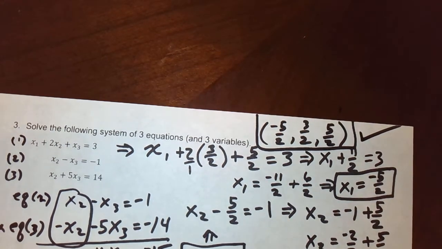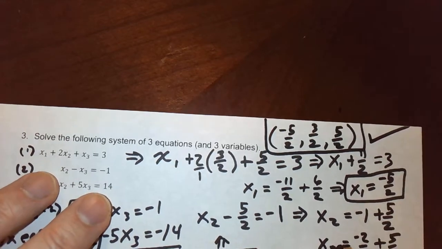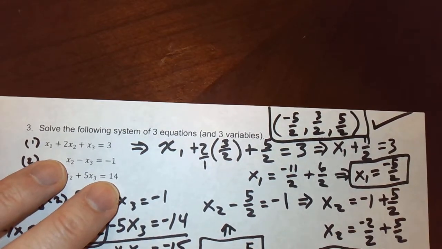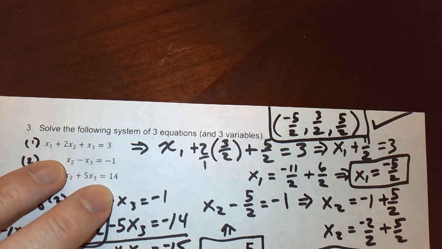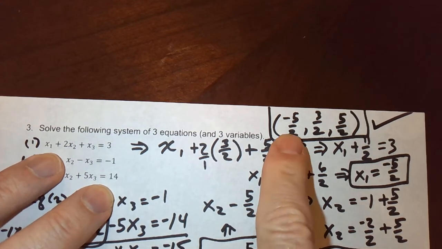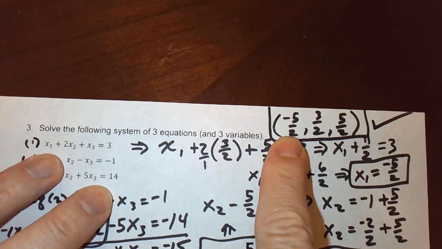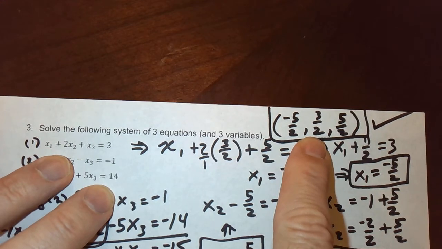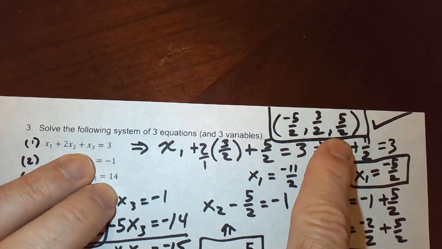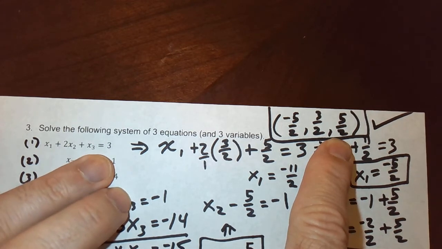That would be the answer. So let me just do a sanity check here. I'm going to plug this into equation 1. Negative 5 over 2 plus 2 times this, which would be 6 over 2, so that would be 1 over 2. 1 over 2 plus x3, which is 5 over 2. 1 over 2 plus 5 over 2 is 6 over 2, which is 3.